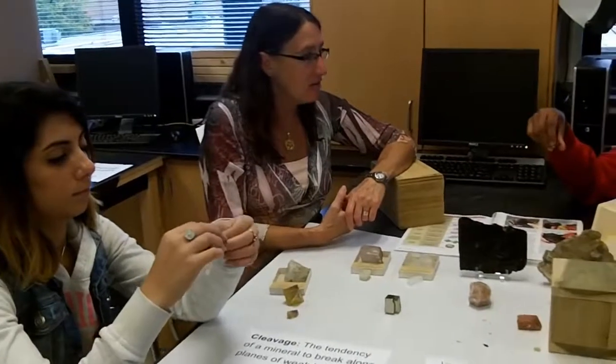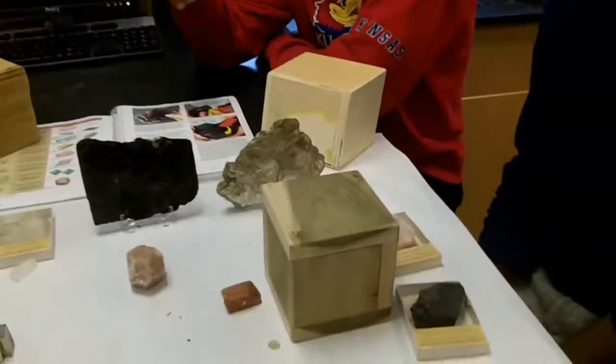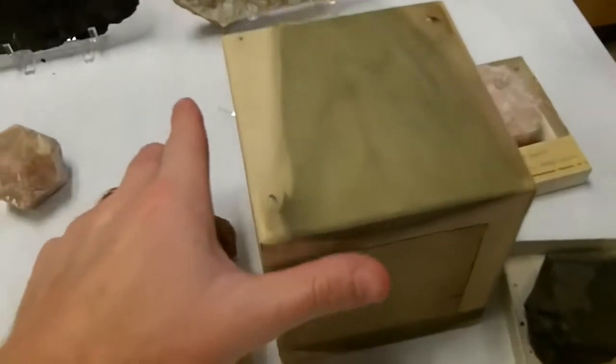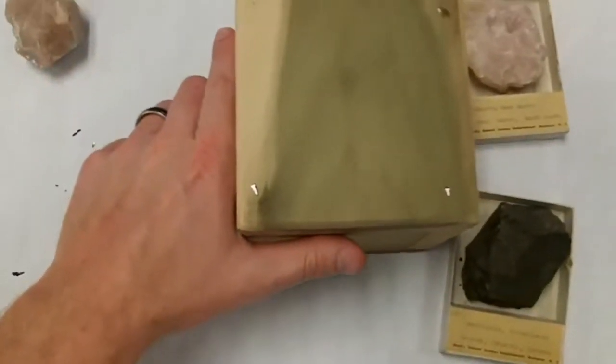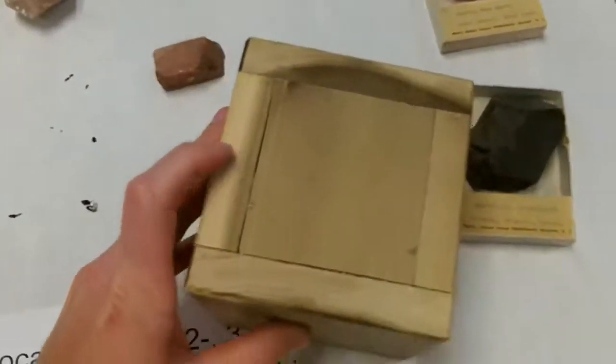Now let's look at the angle between, say, the top and the front side. What would you say the angle is between the top and the front side? It's a right angle. Same thing on those cubes? Mhm. Okay, it's a right angle, right?